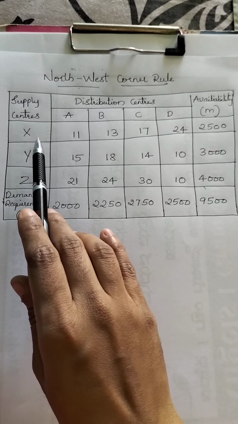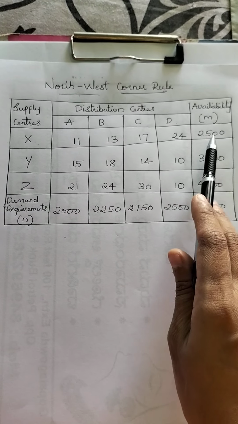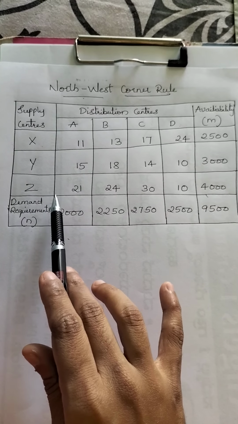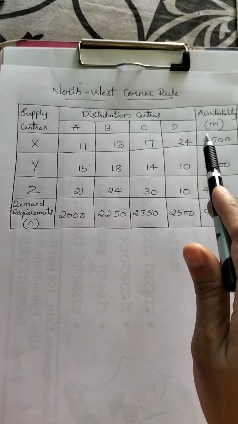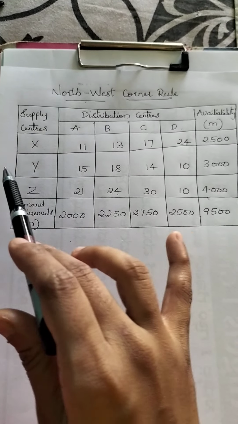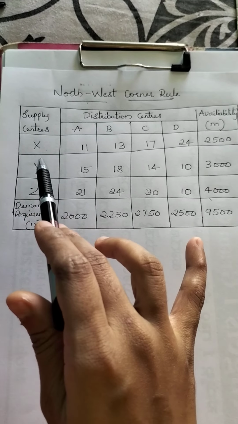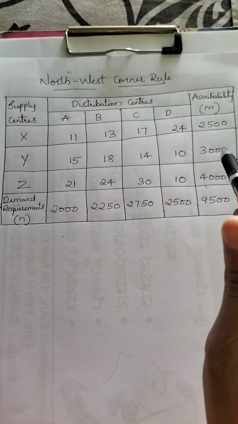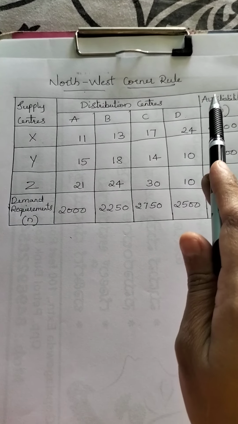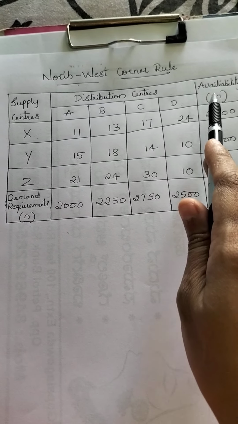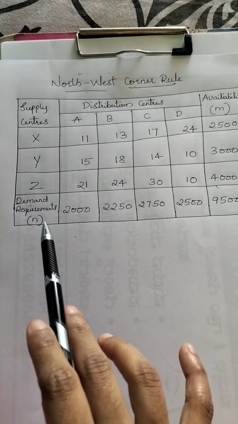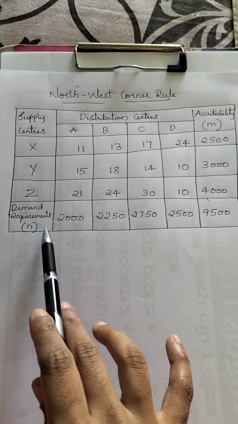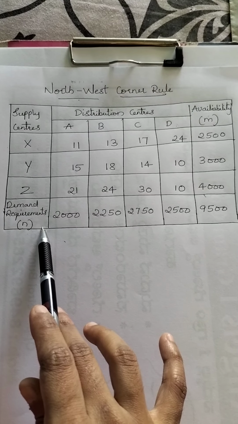So how many units supply center X has? It is 2500. Y has 3000. Z has 4000. So this is availability in the factory outlet of XYZ, or in the supply centers of XYZ. These are the units which are available respectively with those centers. And it has been denoted by M. So the next one is demand requirements or demand supply. It can be denoted by N.